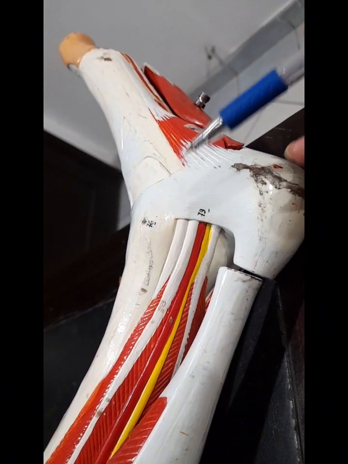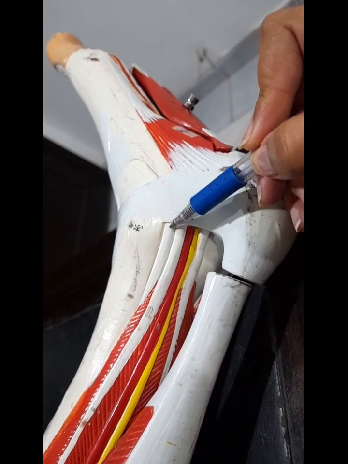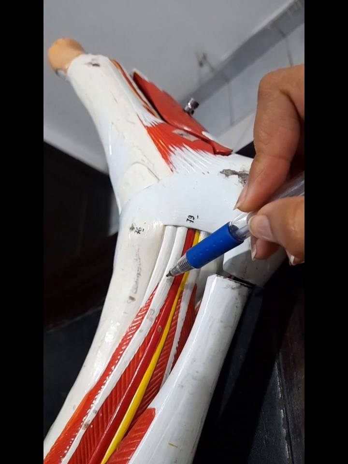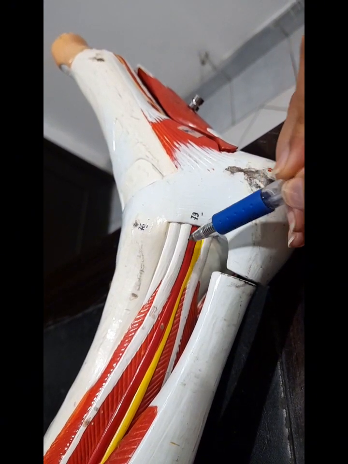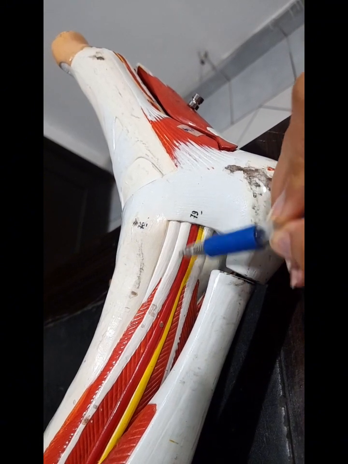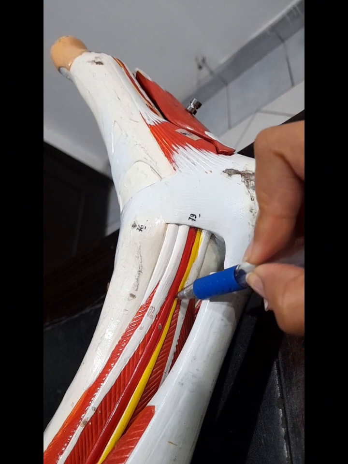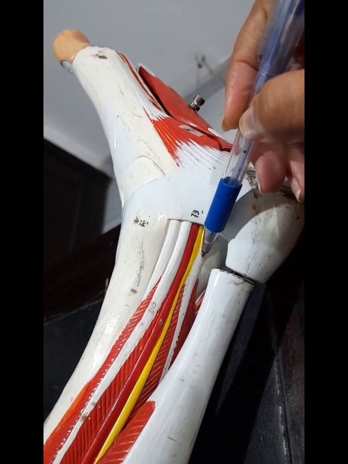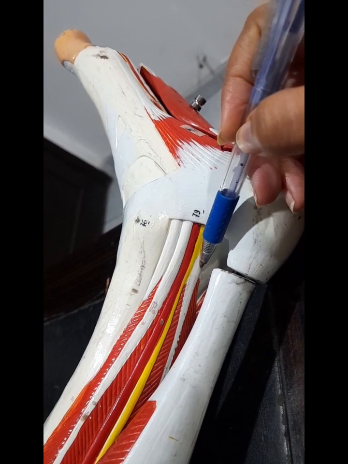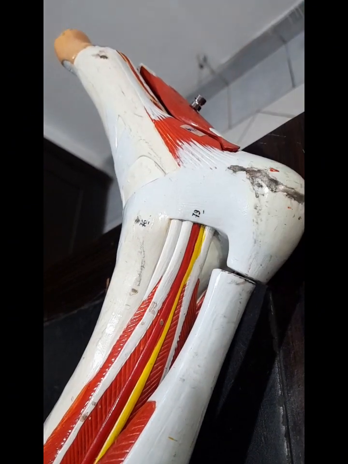So just a repetition, we have the tendon of tibialis posterior, flexor digitorum longus, posterior tibial artery, tibial nerve, and lastly we have the flexor hallucis muscle.